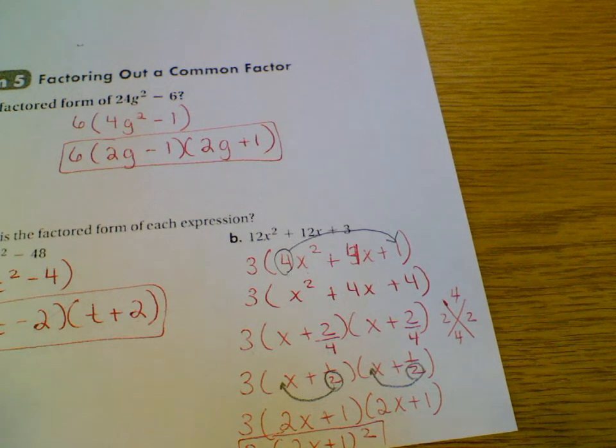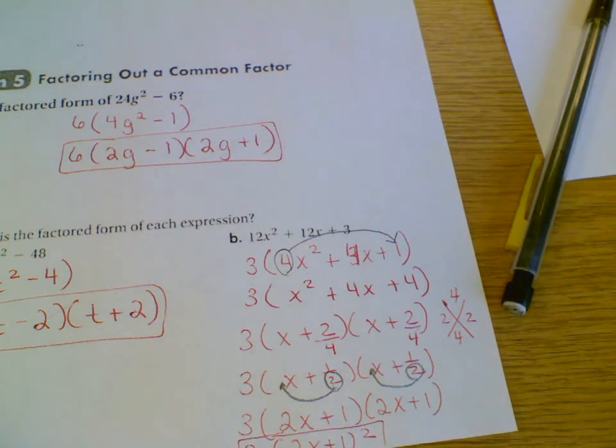Okay, that's it for all of the factoring. So after you've done this lesson, then you're done with factoring for a while.